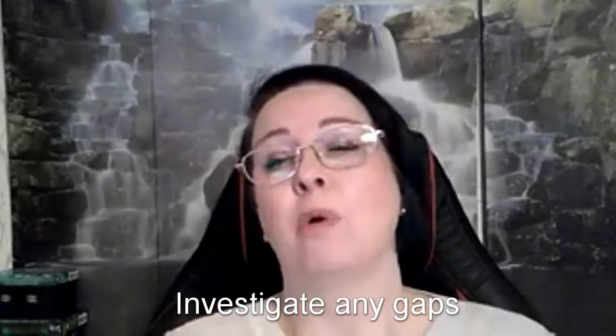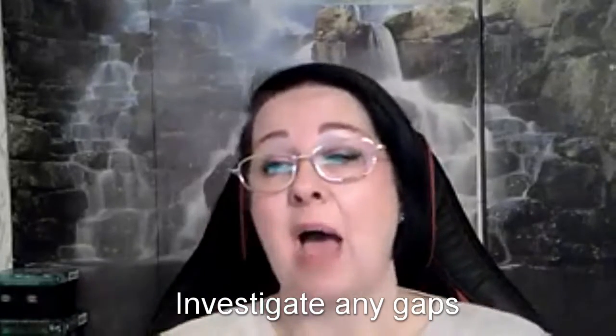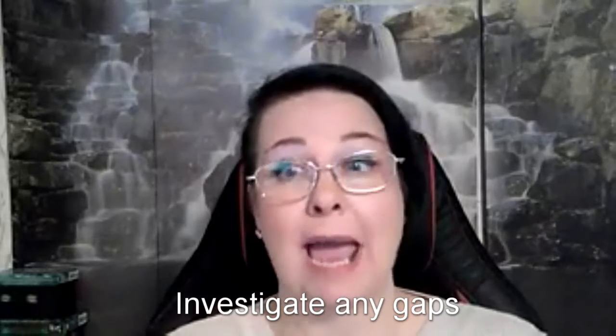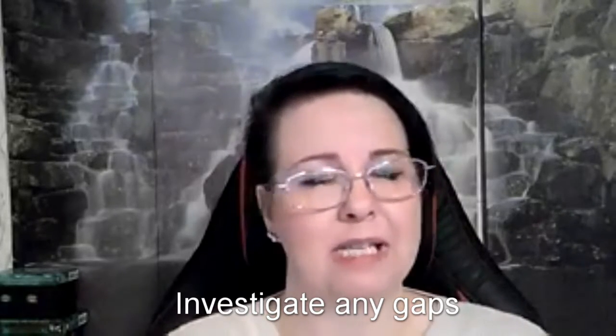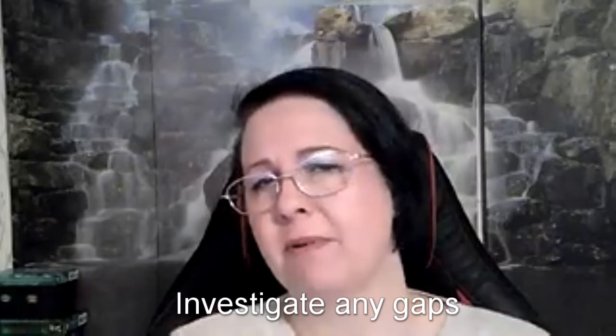Then investigate your gaps. What is out there on the market today that will help you carry out the tasks that are in your gap? And how much is it? Is there a cheaper option and a cheaper version? And how much of an expert do you need to be able to firstly implement it, and secondly to be able to use it on a daily basis?